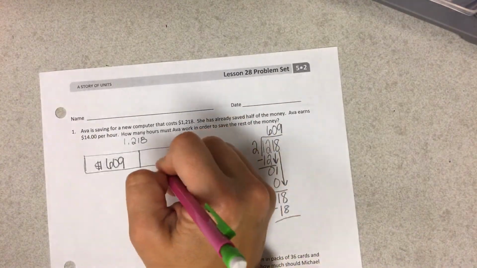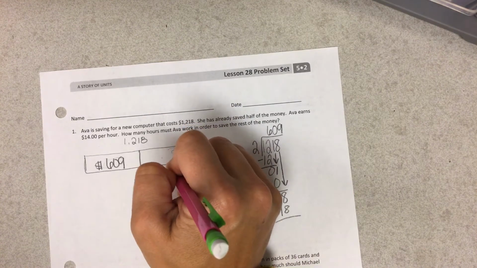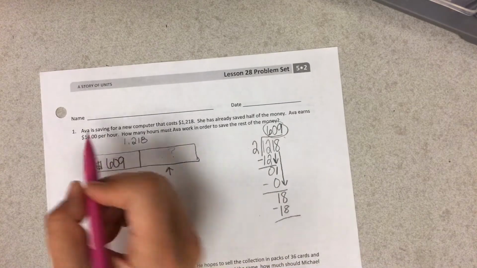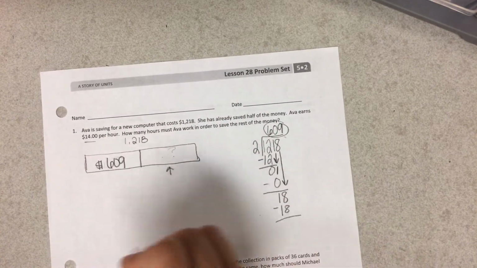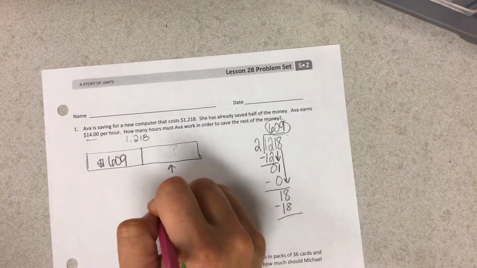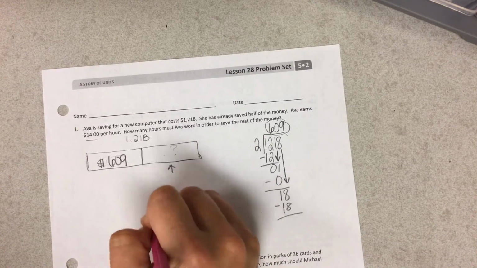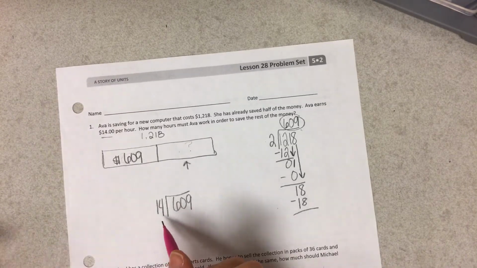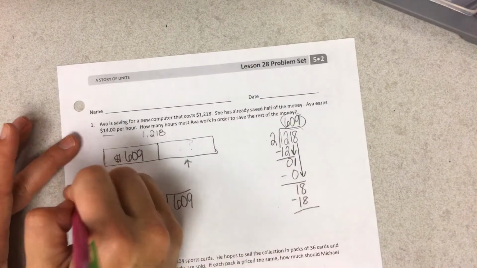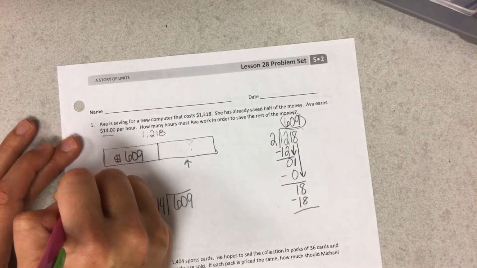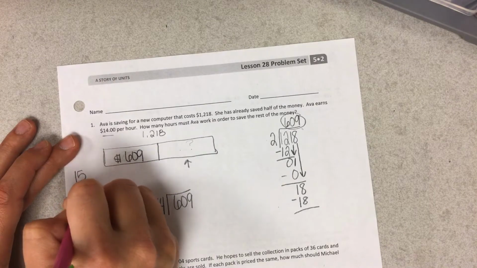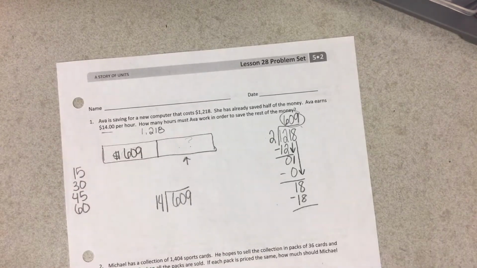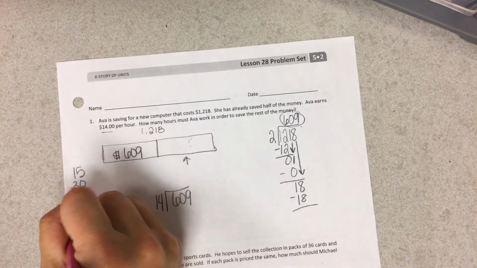So what I need to know is how many hours she will need to work to get the rest of the money. She makes $14 for an hour. So I'm going to take that 609 and divide it by 14. Now here's what I can do: I can round this to 10 or I can round it to 15 just so that I have my starting point. I'm going to round it to 15 just because I kind of know how to count by 15s already.